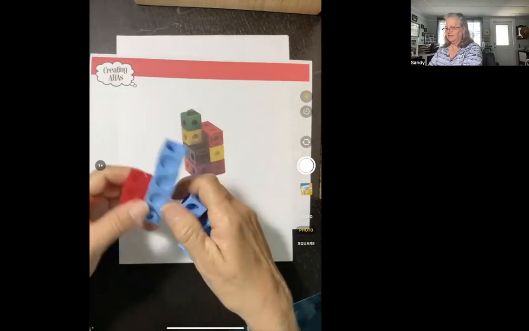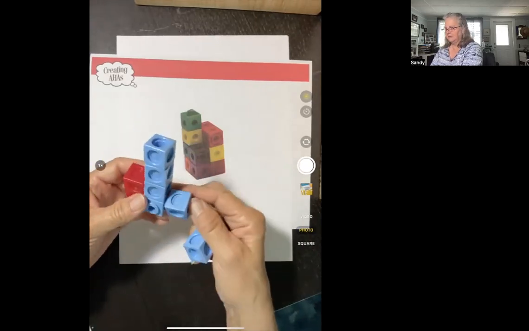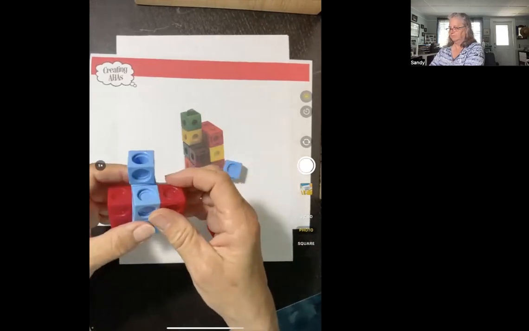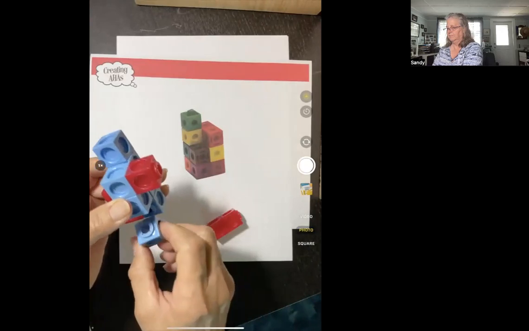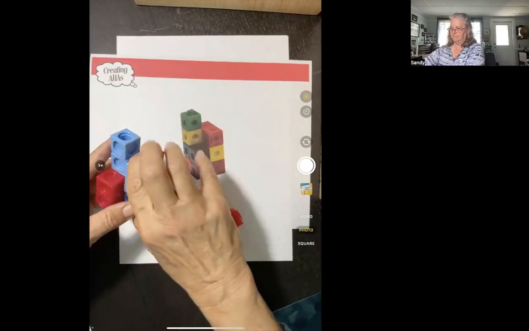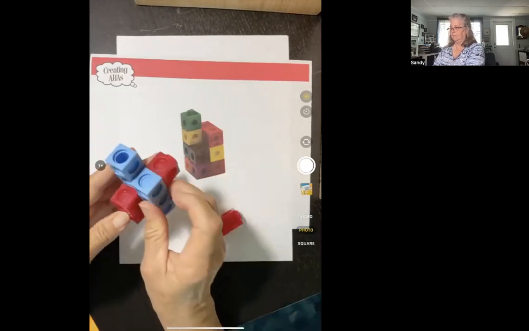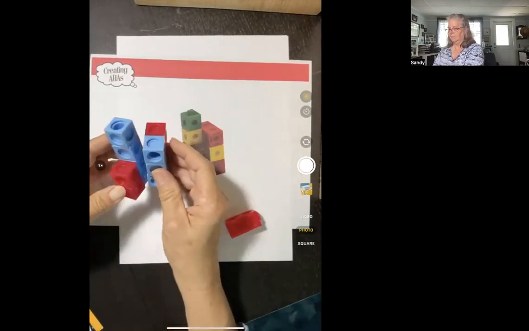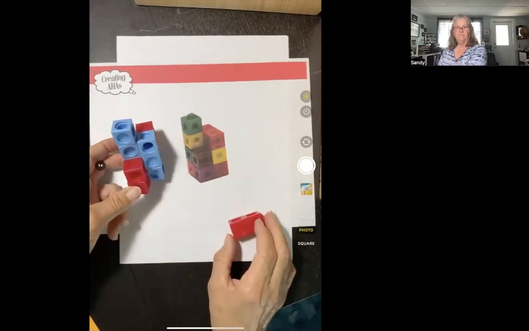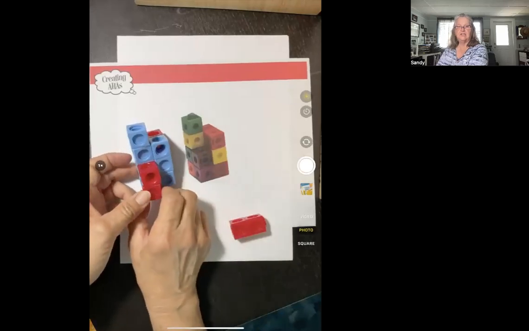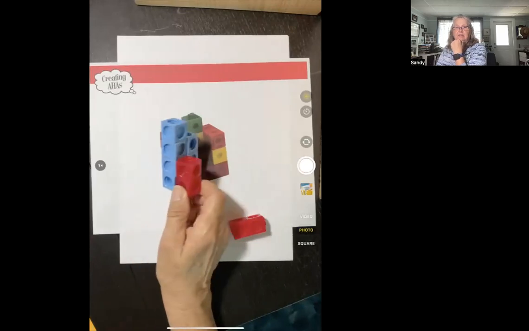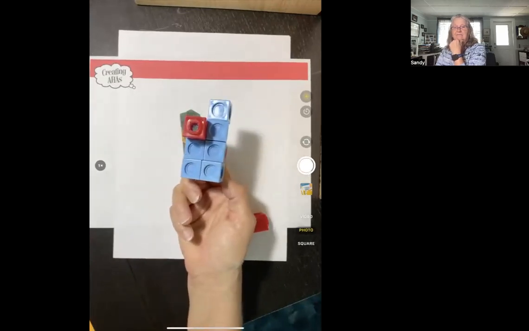See if I can get this connected again the way I want it. Hope you get the idea. Do you see now? So I've got this structure. Looks like that. But notice what I have in the back now.